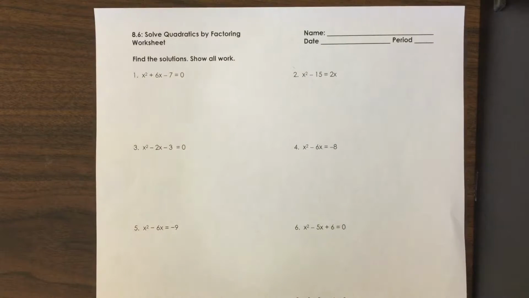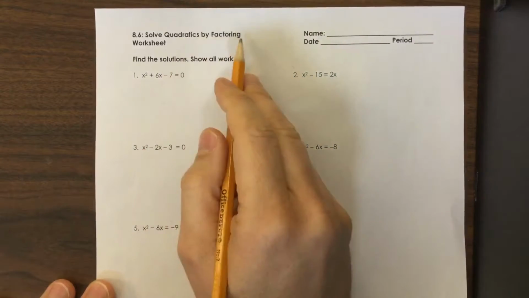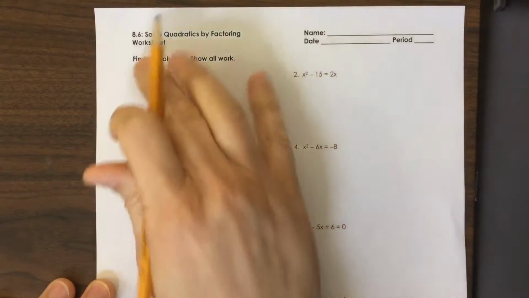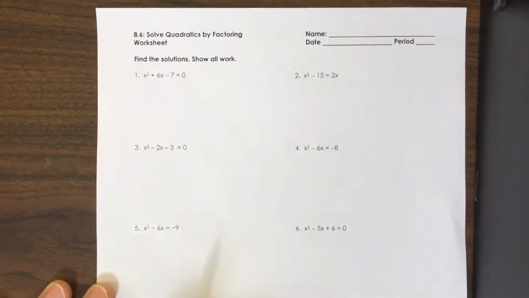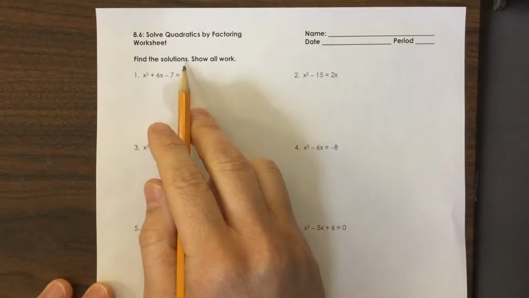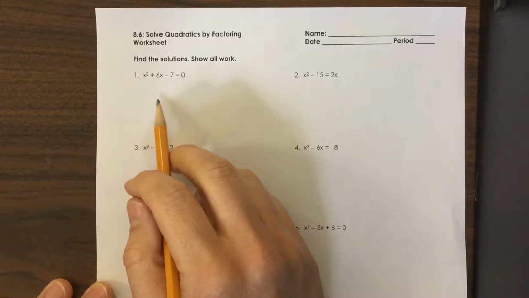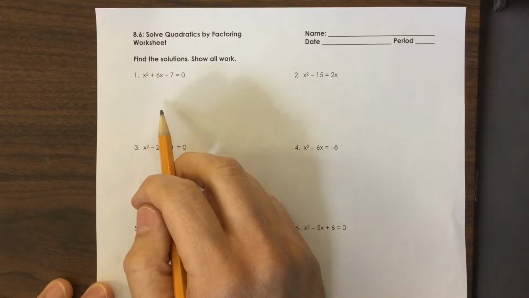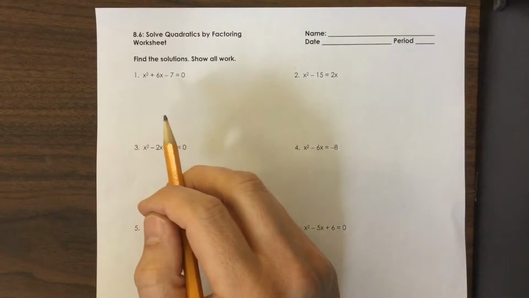This is 8.6, Solve Quadratics by Factoring Worksheet. We'll do the odds together. We're going to find the solutions, but we're going to do it by factoring, okay? So we learned how to find the solutions in the calculator.